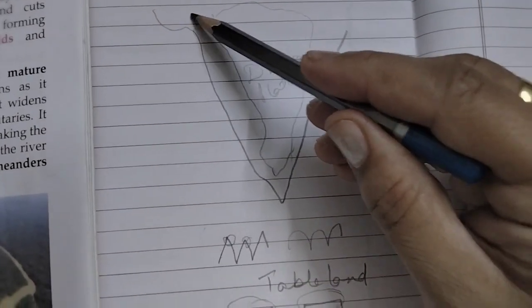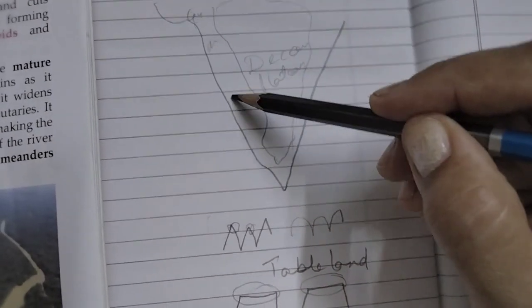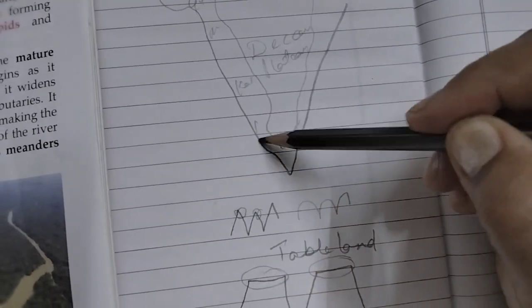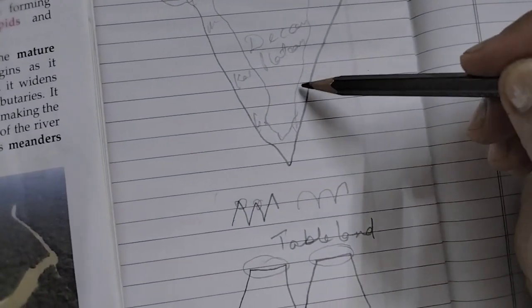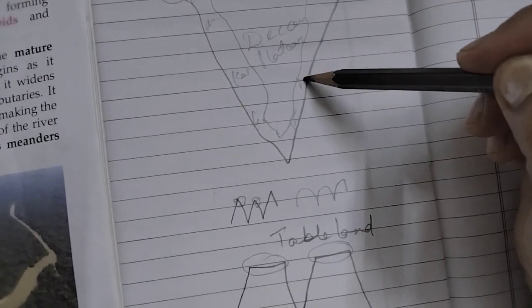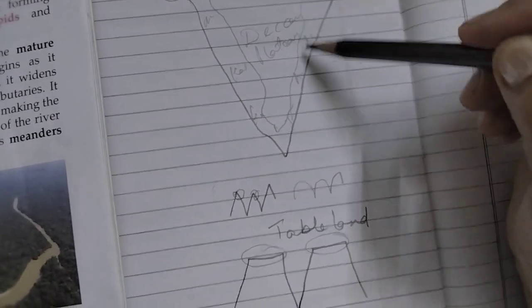Here, Gujarat, Maharashtra, Karnataka, Kerala, Tamil Nadu, Andhra Pradesh, Odisha. Fine.